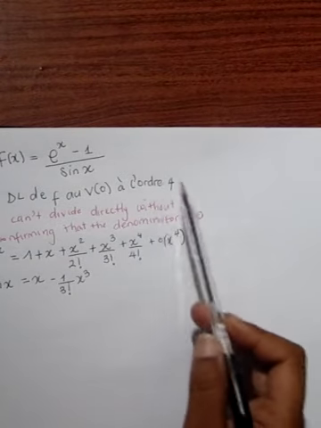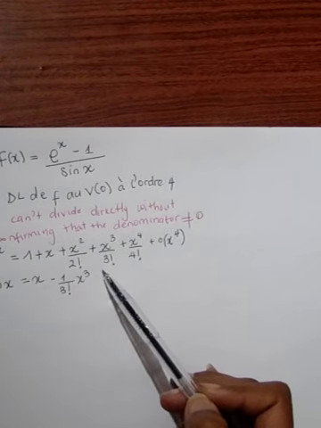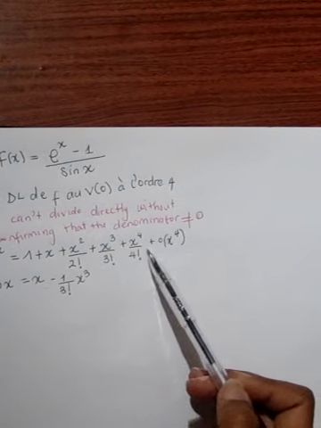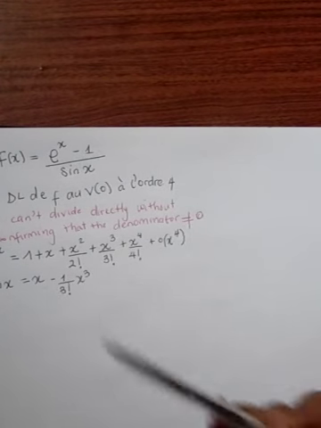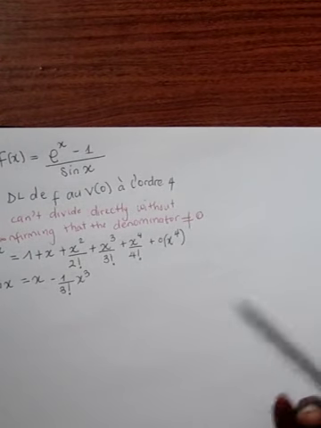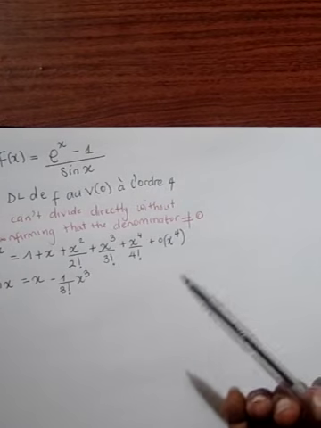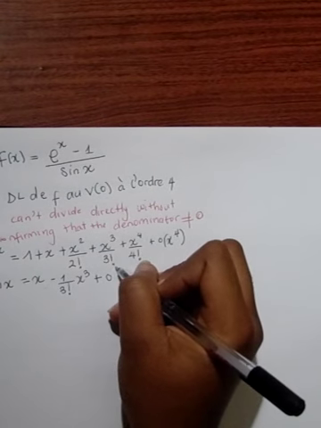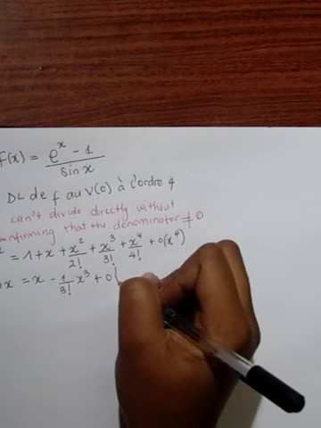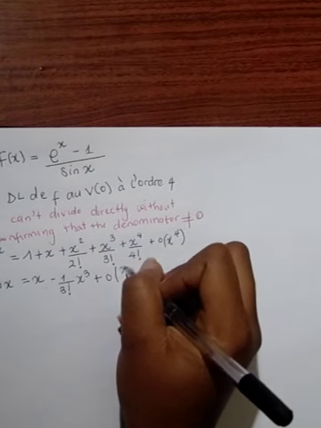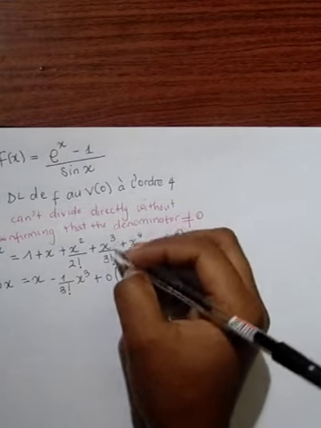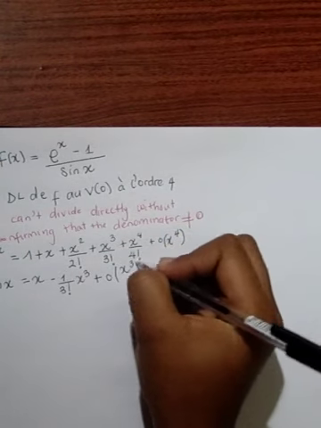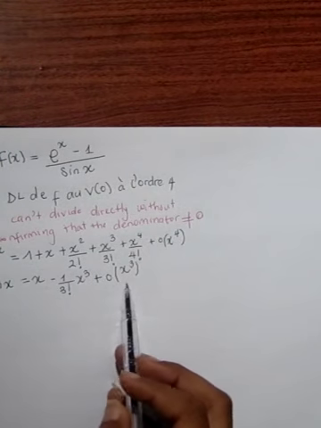But because we're going to the order of 4, we can't have that order of 5. So we stop here, because the next order is going to give us order of 5, which we are not looking for right now. So we stop here, but we still write petit e de x raised to the power of 3, because we are going to the order of 3 right here.